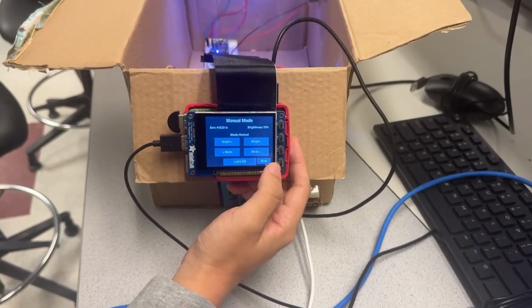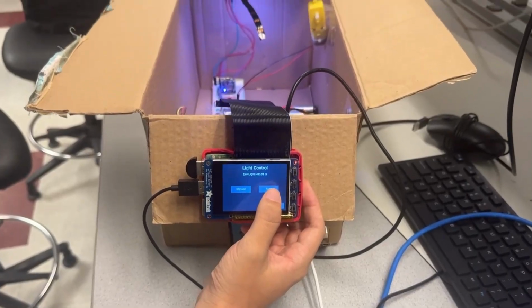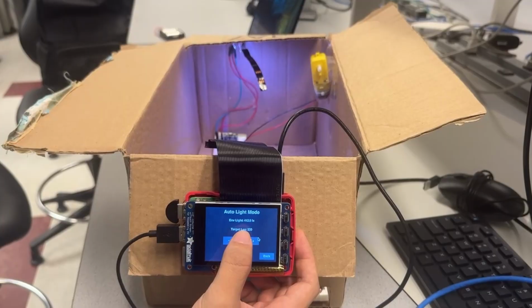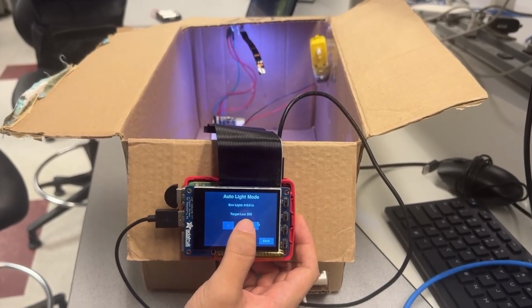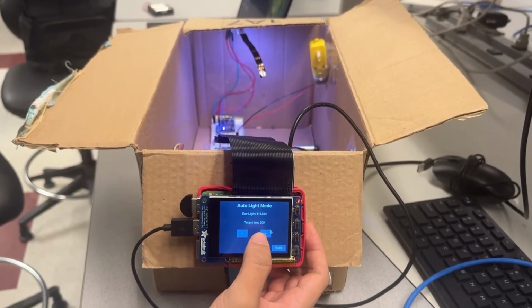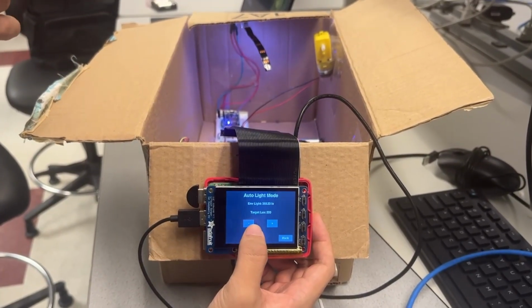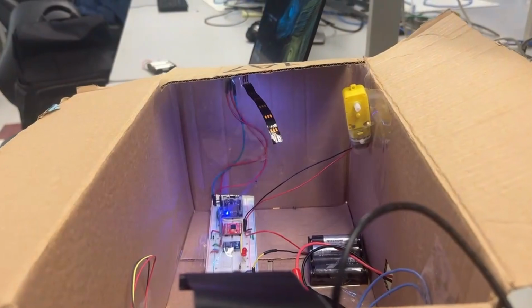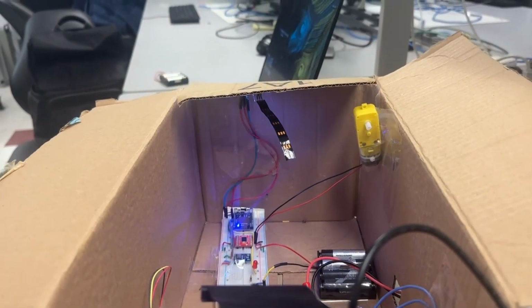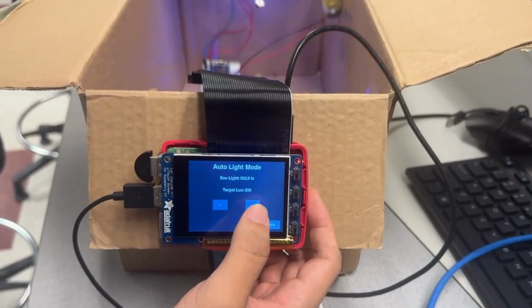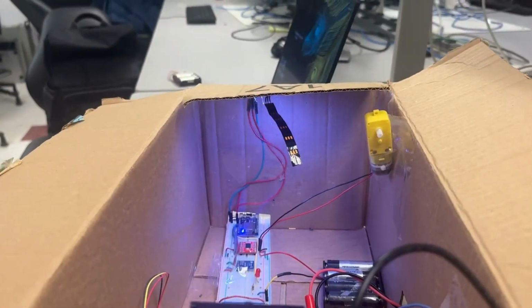And now let's show the auto mode. In the auto mode there is a target environment light, that is what we want to reach. When I change it much lower, we can see the light is much lower, just to make the environment light closer to our target. And when I add up the target, the light is much brighter than it used to be.